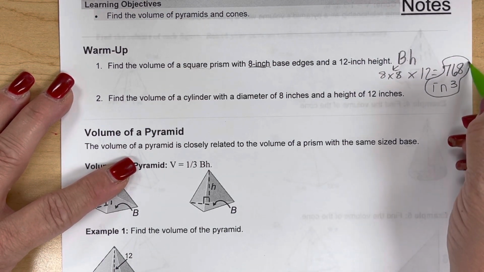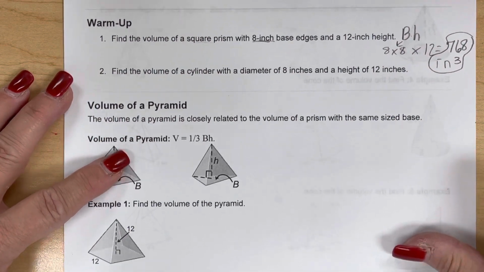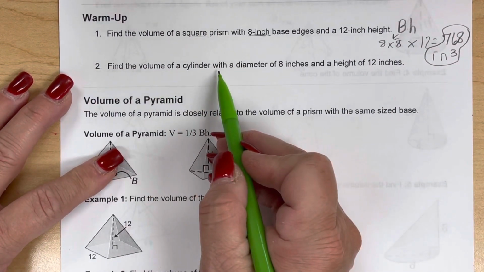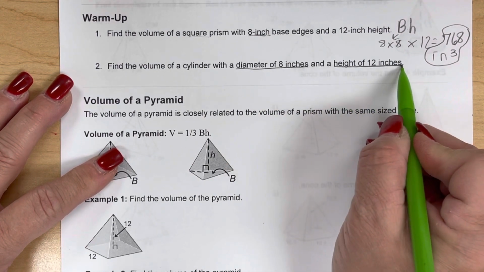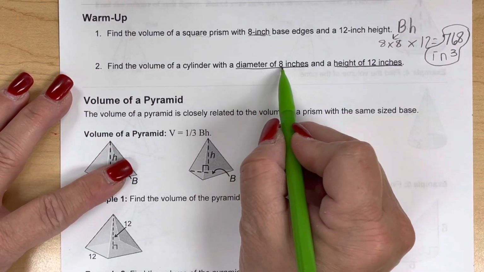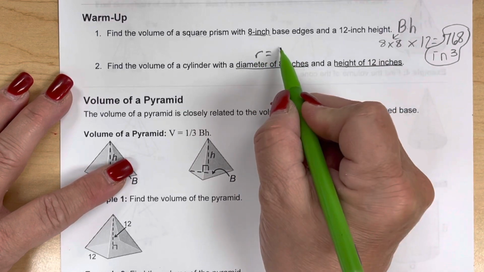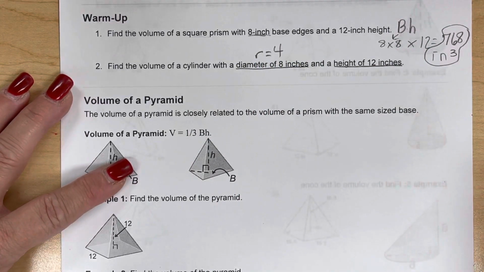Make sure you label. And then number 2, find the volume of a cylinder with a diameter of 8 inches and a height of 12 inches. If my diameter is 8, my radius is 4. Be careful with that there.